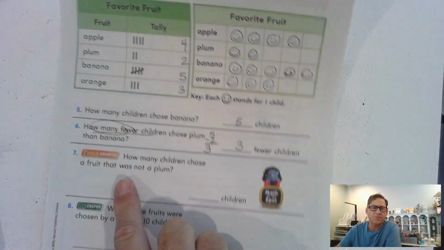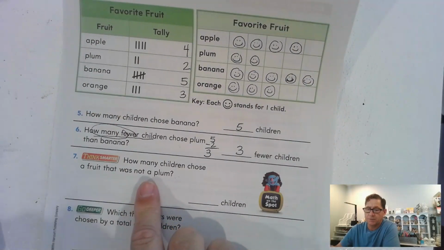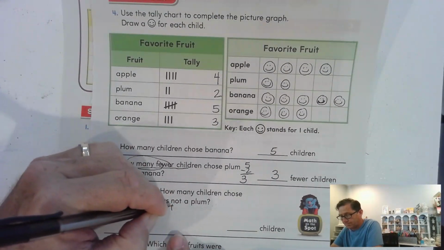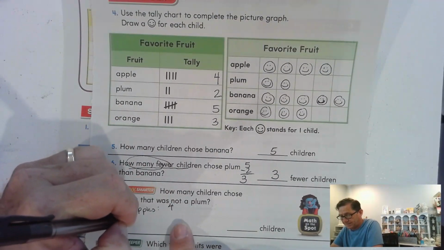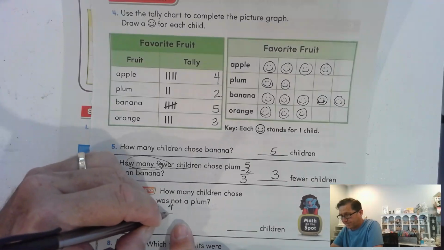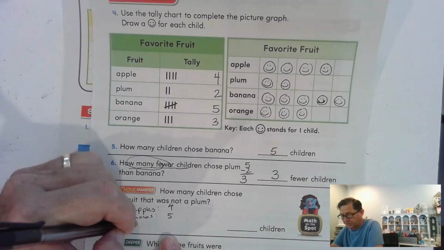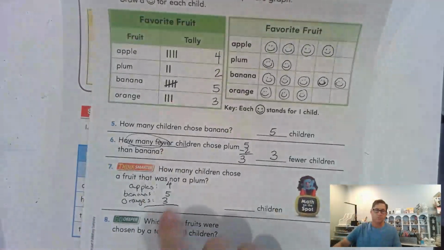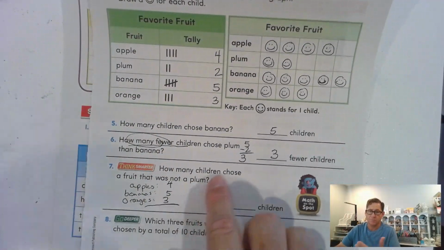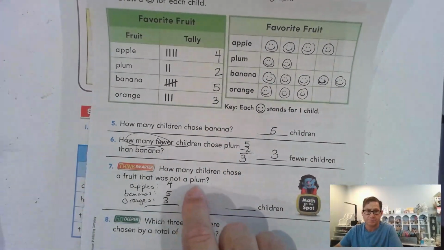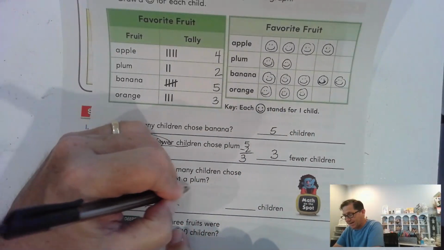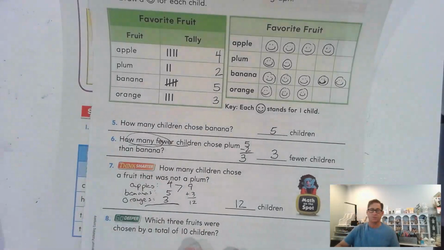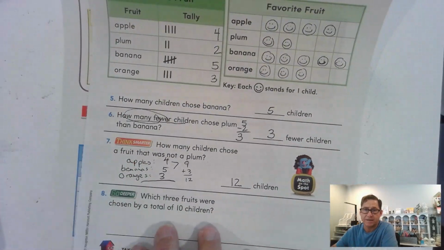How many children chose a fruit that was not a plum? All right, so apples were not plums. Apples, 4. Bananas, 5. Oranges, 3. All right, so we just have to add those up. Everything else on the picture graph was not a plum. So 5 and 4 is 9, and 9 plus 3 is 12. 12 children chose something that was not a plum.